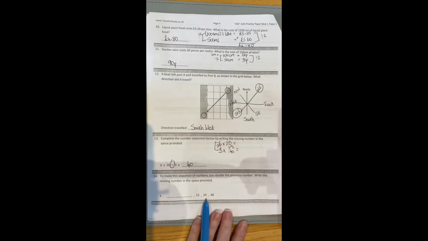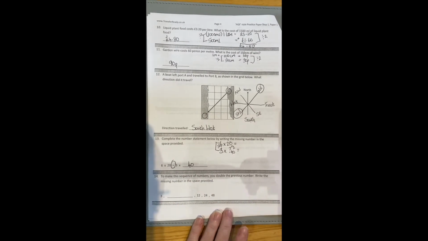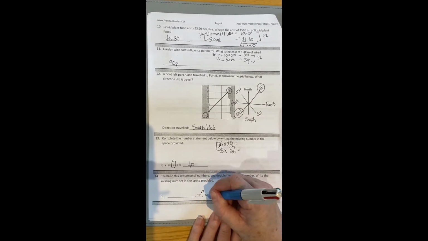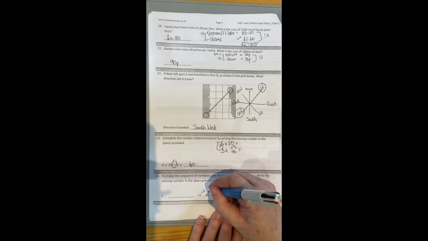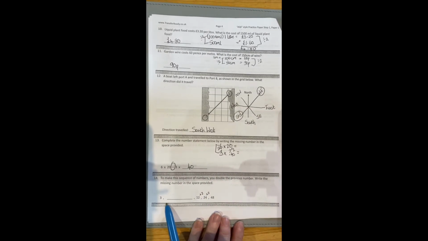Right, now we're on to sequences. To make this sequence of numbers, you double the previous number. So let's have a look at it. 12, double it, multiply by 2 is 24, double it, 24 times 2 is 48, okay? So write in the missing number in the space provided.